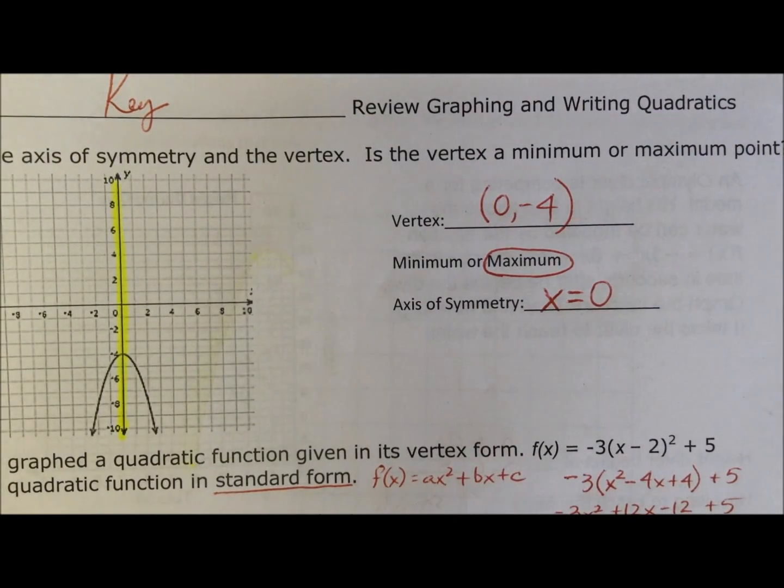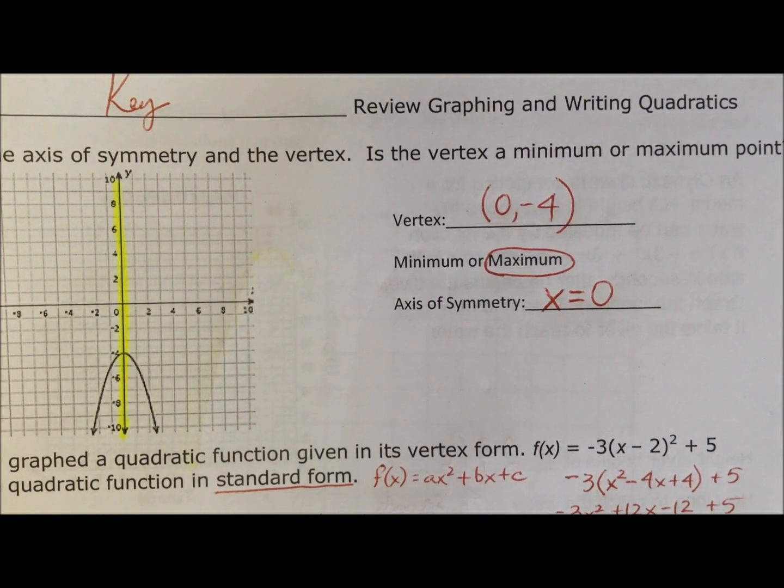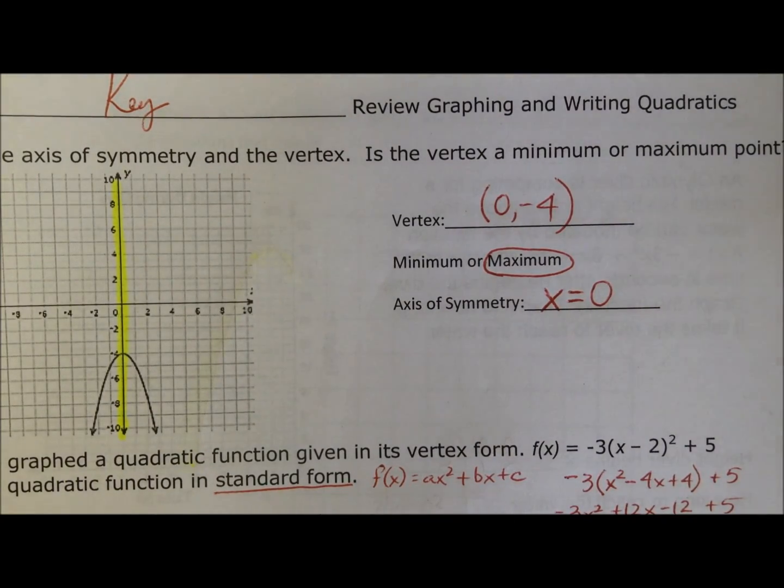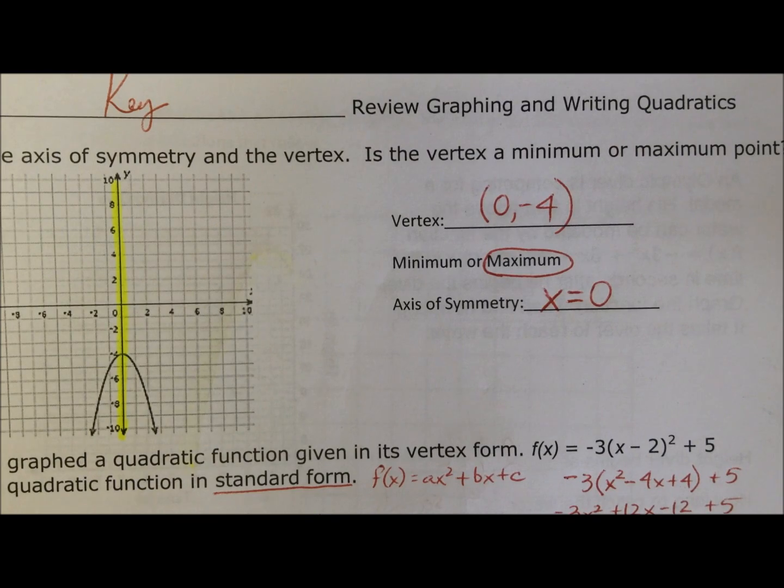Okay, Dragons, here's the review and their answers. I have it all worked out. I'm just going to comment on it. You can pause and write it down, study it, be ready for your test next time.